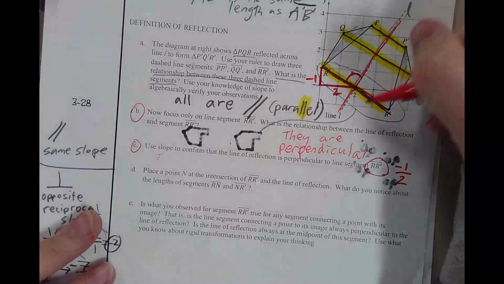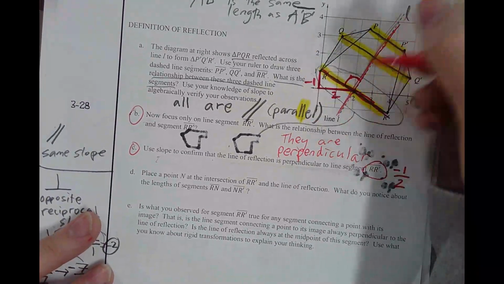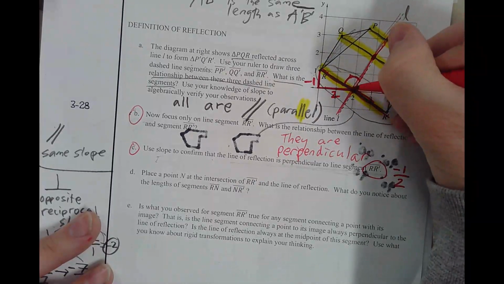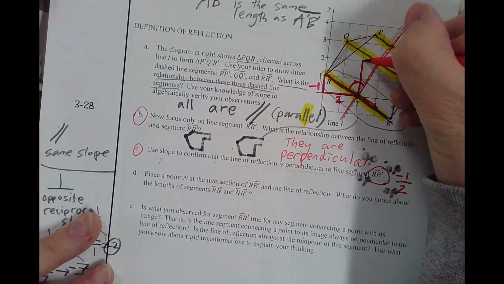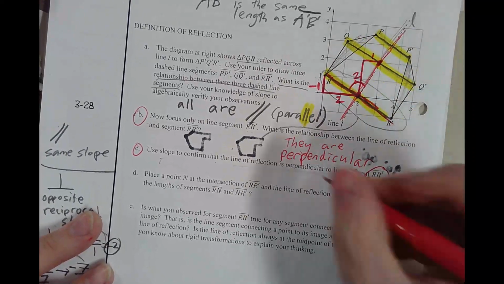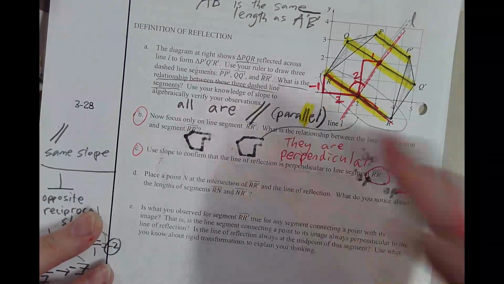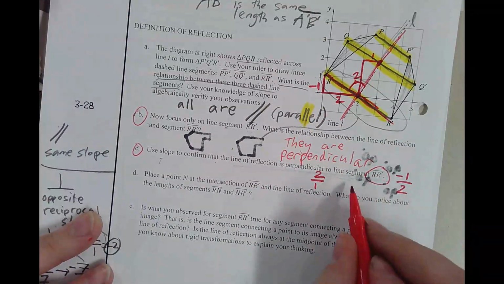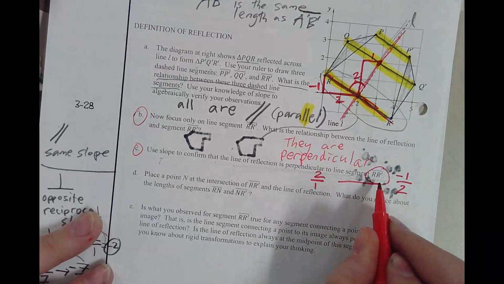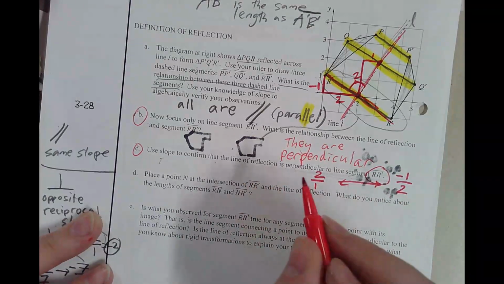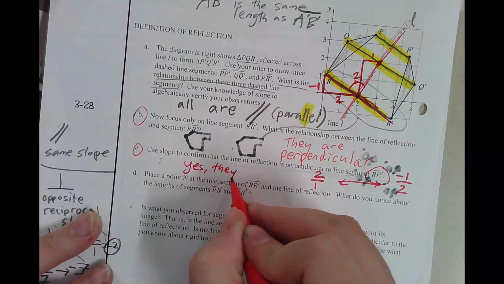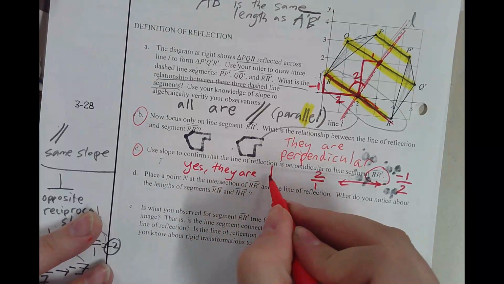Now what's the slope of the line of reflection, the mirror line? Take 2 dots on your line. What's the slope? Rise 2 over 1. Are those opposite reciprocals? Yeah, I can confirm. Yes, they are perpendicular.